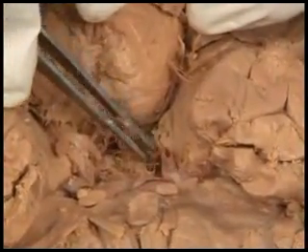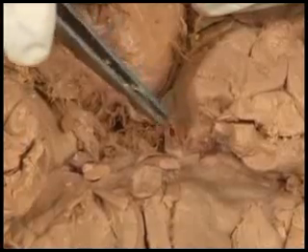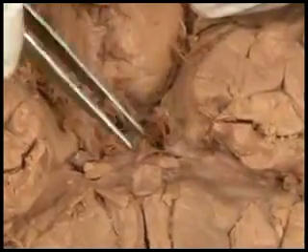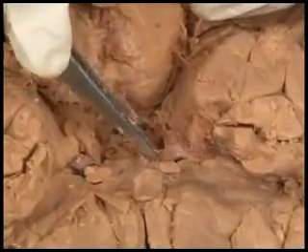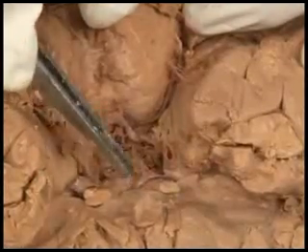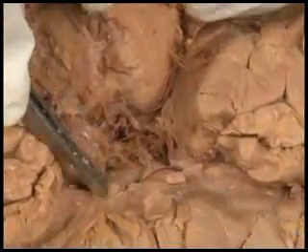The posterior communicating branch, internal carotid artery, middle cerebral artery, the anterior cerebral arteries. The two anterior cerebral arteries, they are united to each other by an anterior communicating branch. So we have this hexagonal circle at the base of the brain.